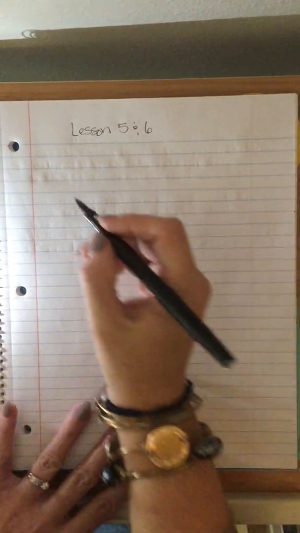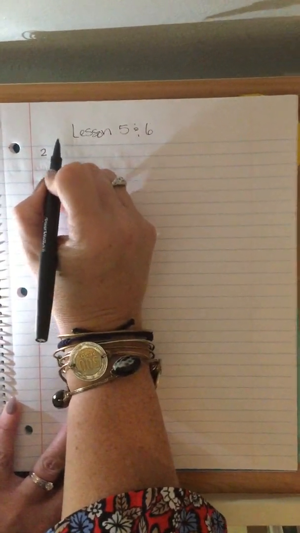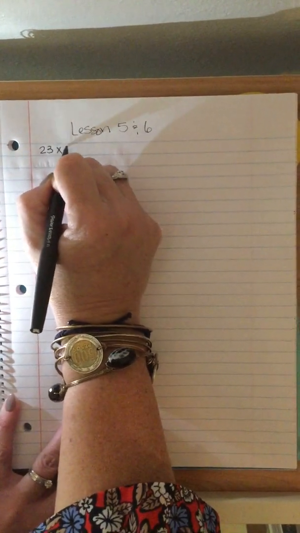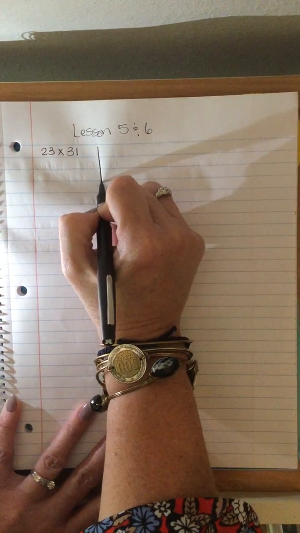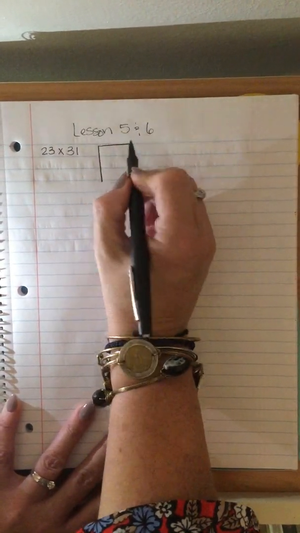So for the first problem that I want us to look at today, you can go ahead and write this out horizontally. And that is 23 times 31. And so for this example, we are going to use the area model. So I want us to just practice using the area model and breaking that up.